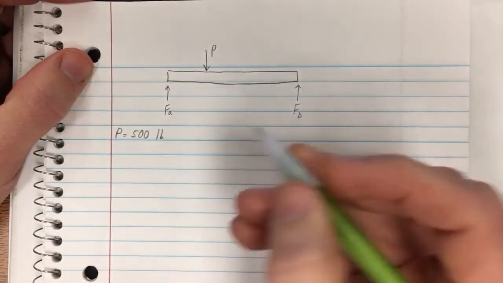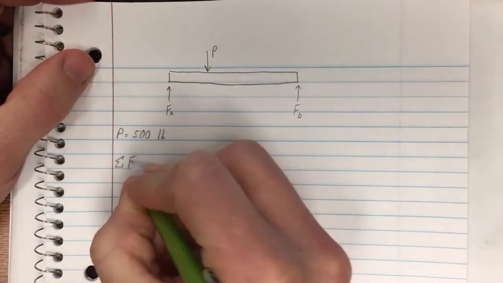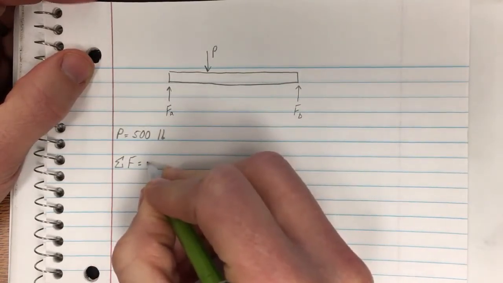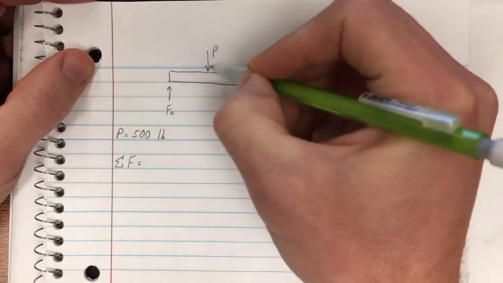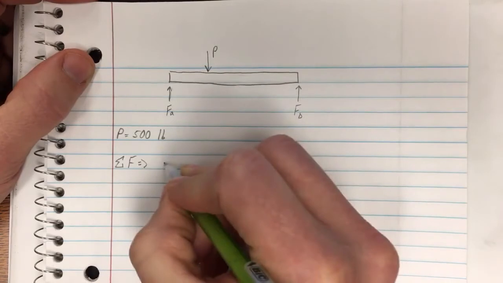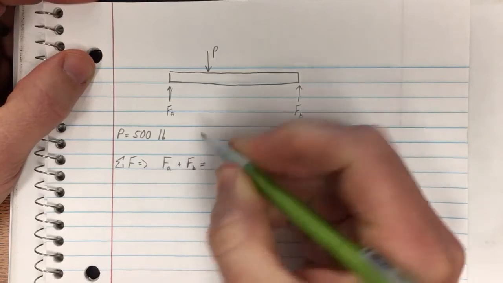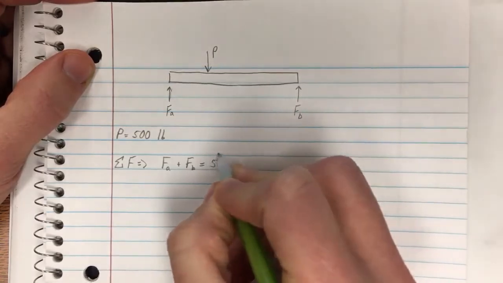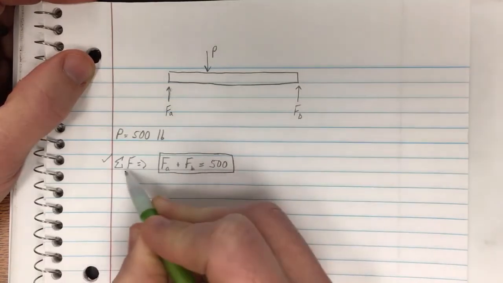So the first thing we need to do is sum. This little sign there means sum. We need to sum our forces, and they are always going to equal 0. So that means that the forces going up have to equal the forces going down. So I can put a little arrow there and say that FA plus FB will equal P, and in this case that's 500. So I don't really have to do anything more for that one. I'm just going to put a box around that. That's done. So check, we've done the sum of the forces.